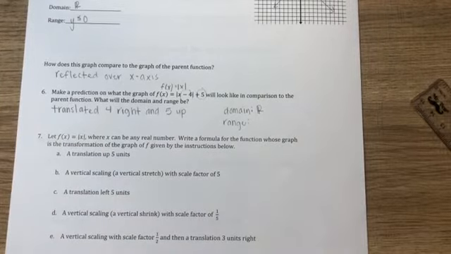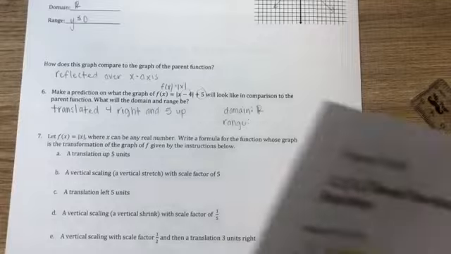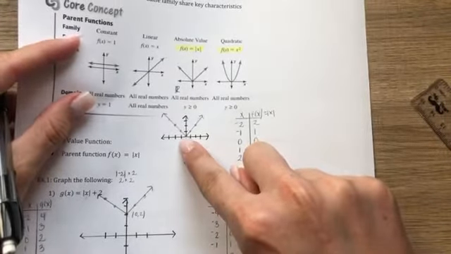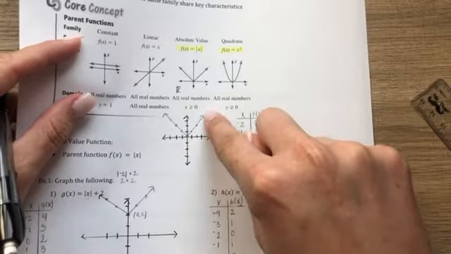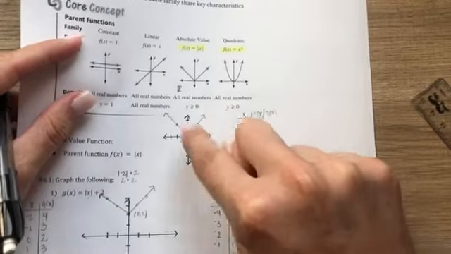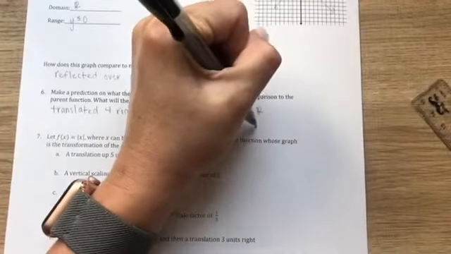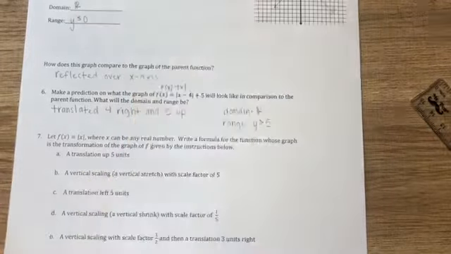So if you can't picture the parent function in your head, which that's something you're going to want to try to be able to do as we work on this more. Here's our parent function. We shifted it right 4 and up 5. So the new vertex would be up here at 4, 5. That means that the new range got moved up 5 also. So the range is y is greater than or equal to 5.